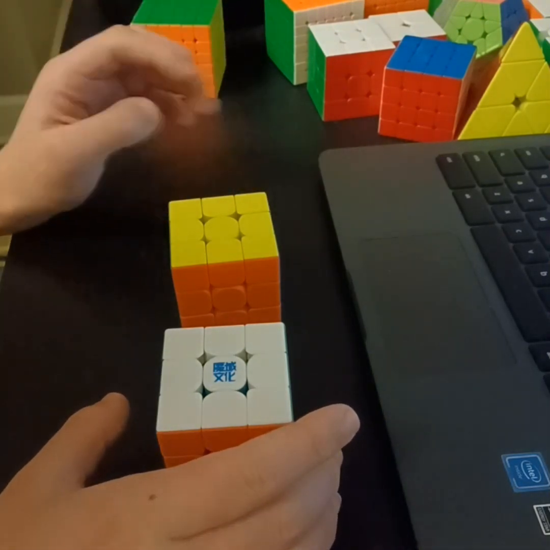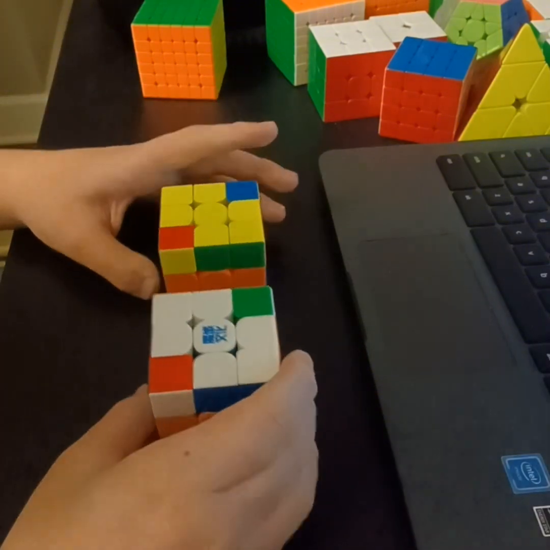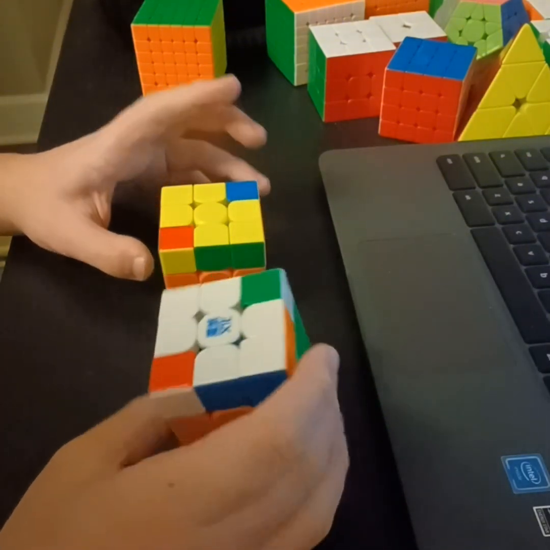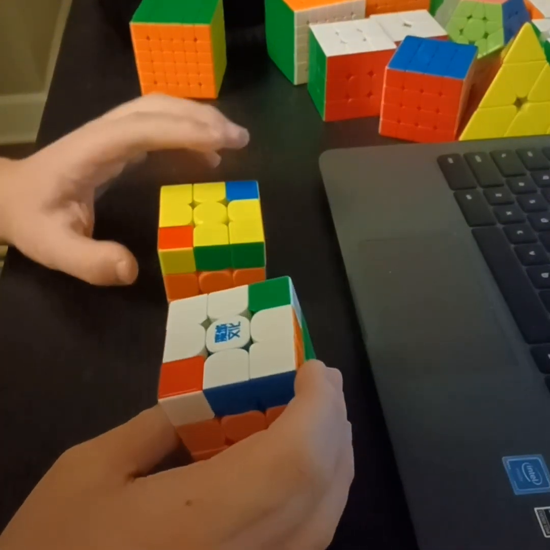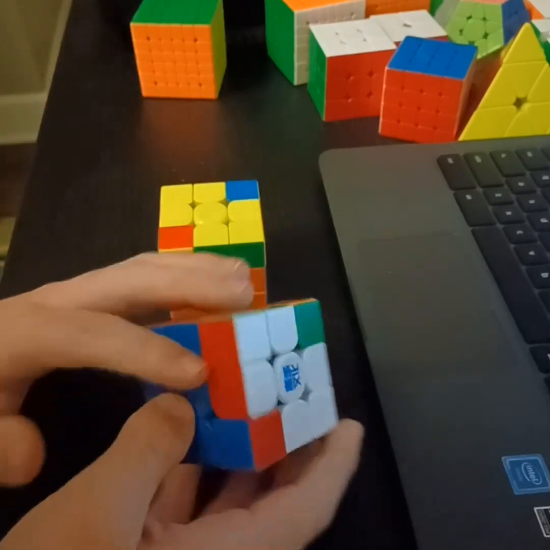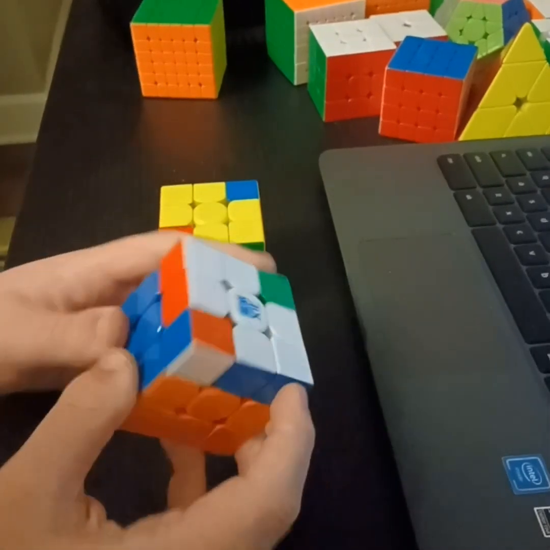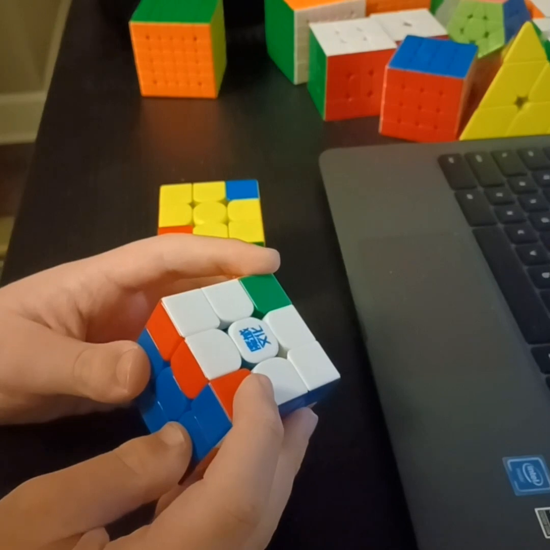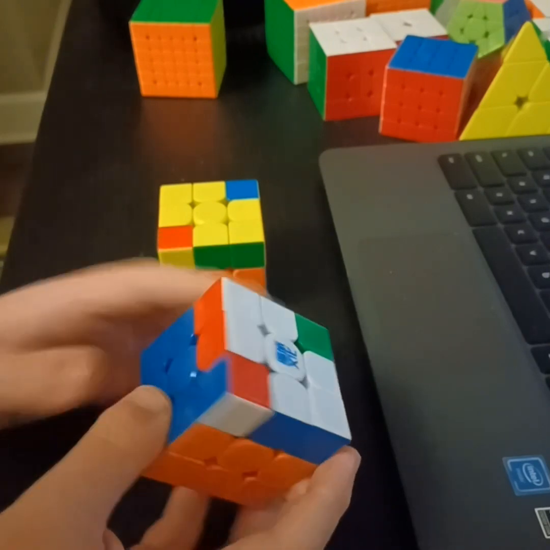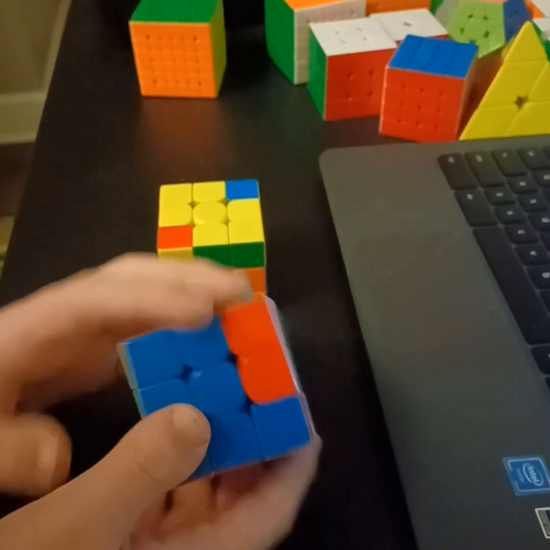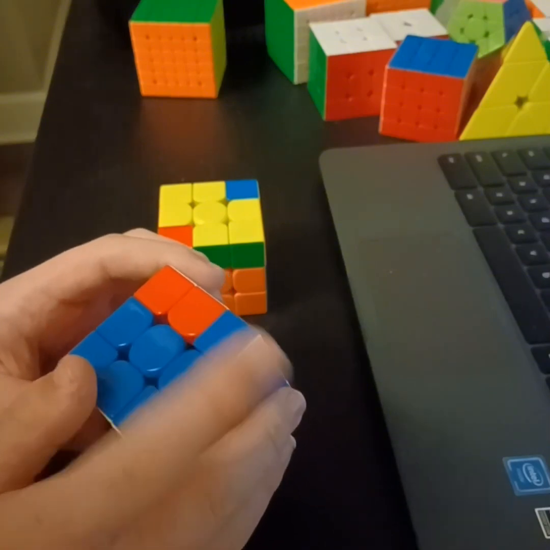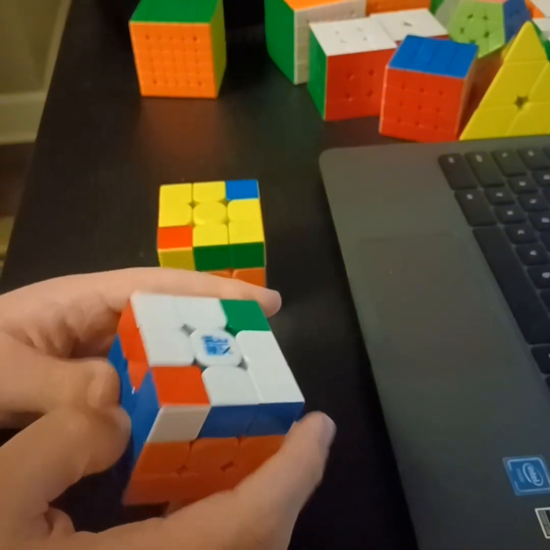Okay, so this first case is probably one of the easiest cases in ZBLL to recognize. It's literally just everything is permuted except these two corners need to be oriented. The AUF sticker is this sticker right here, and it just stays in the same place when you do the alg.